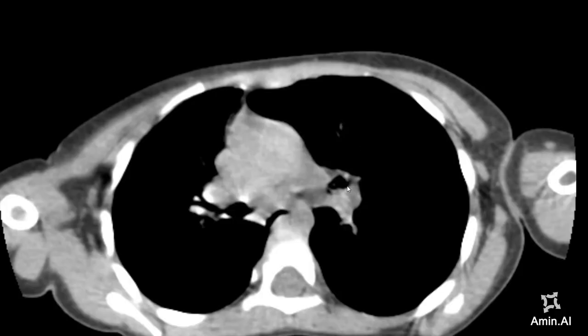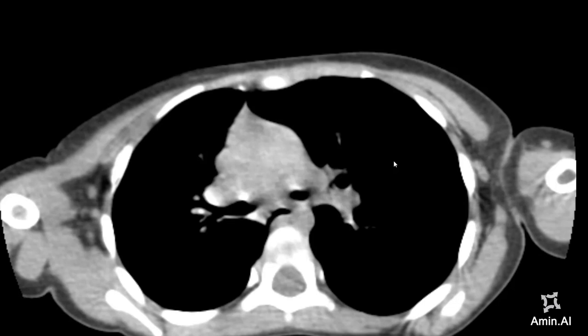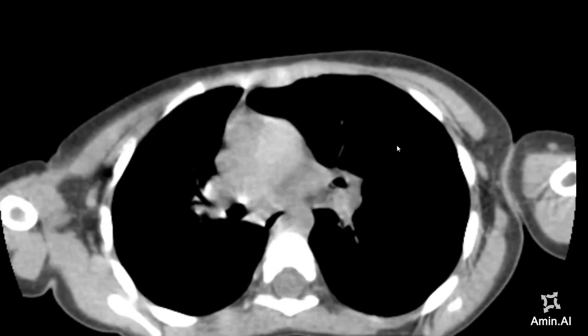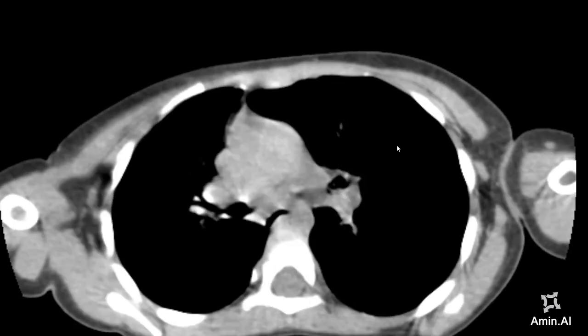So this foreign body likely appears to be organic, and a foreign body which is normally in the range of 0 to minus 50 HU could possibly be walnuts, peanuts, and pistachios, or could be some plastic as well. And on bronchoscopy, the foreign body turned out to be a peanut, which was impacted and was retrieved, and the patient recovered successfully. So this was a case review in a pediatric patient.